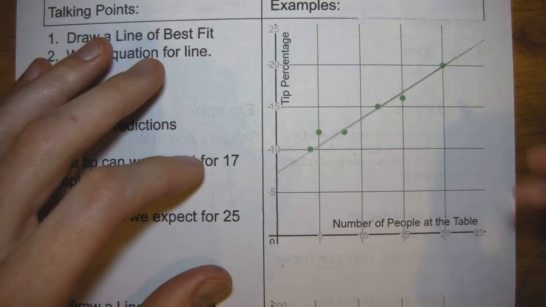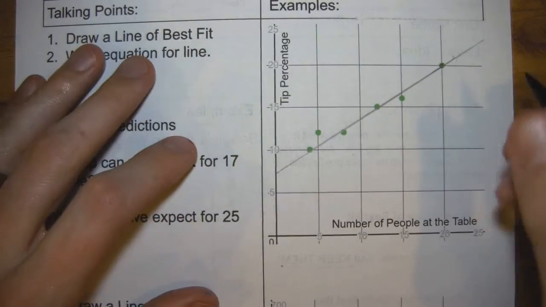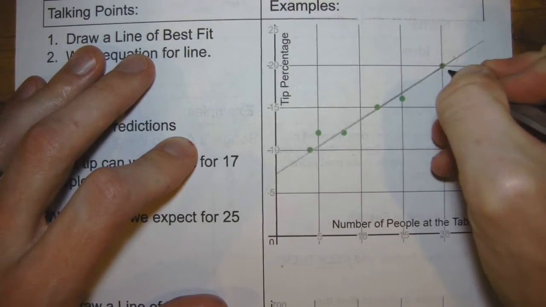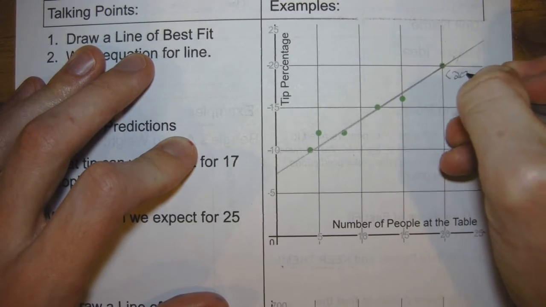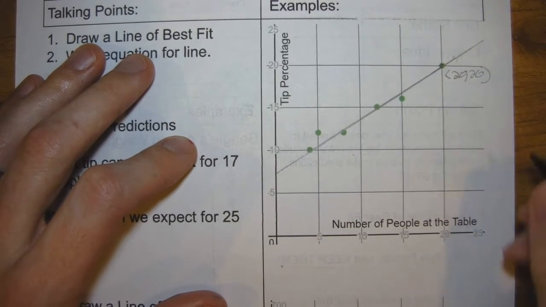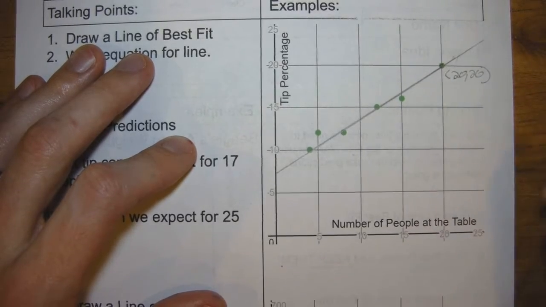I noticed, for example, that this data point seems to pretty much fall on the line, and that seems to be at the point, what is that, 20 people at the table and a 20% tip. So let's go ahead and write that in. 20 people at the table and a 20% tip, okay? That data point's close, but not quite. So are those. We're not hitting at an intersection.